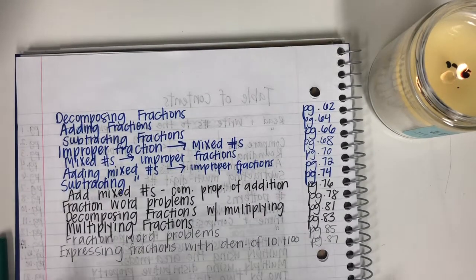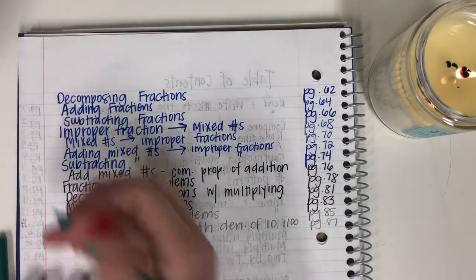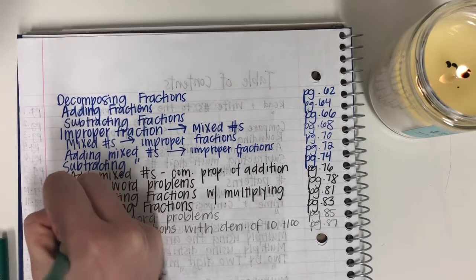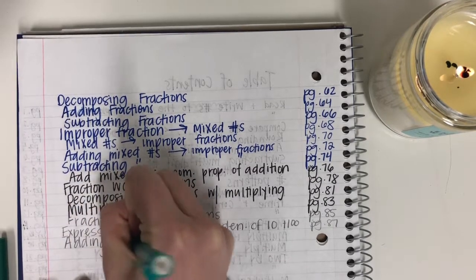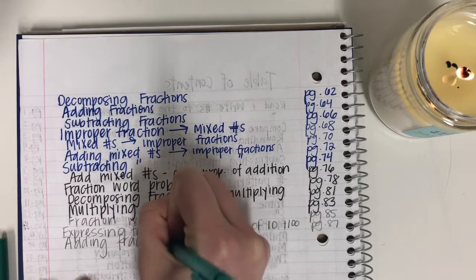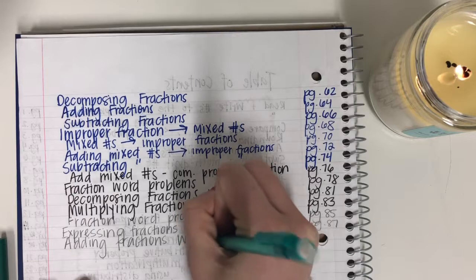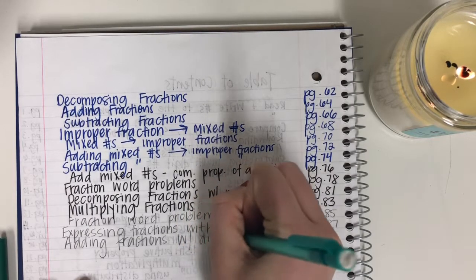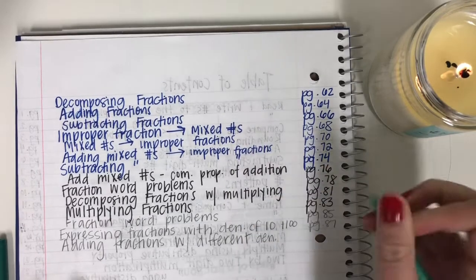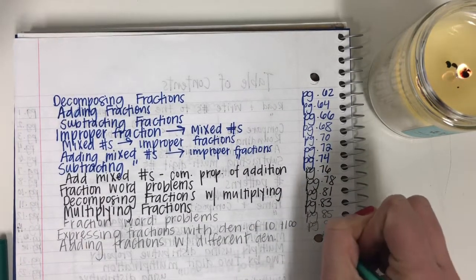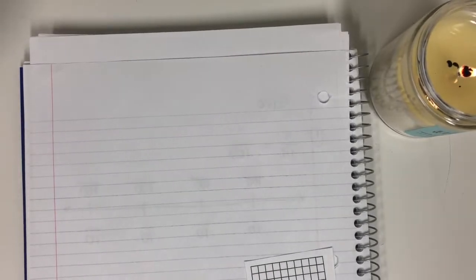Class, welcome back. So today we are going to be adding fractions with different denominators. So I'm going to write my table of contents, adding fractions with different denominators, and I am on page 89.